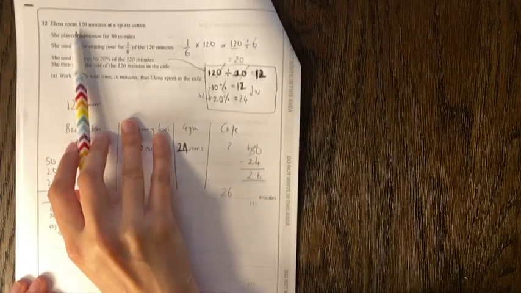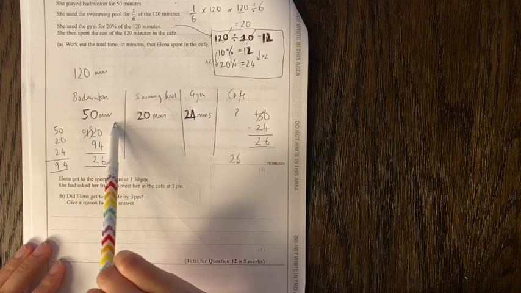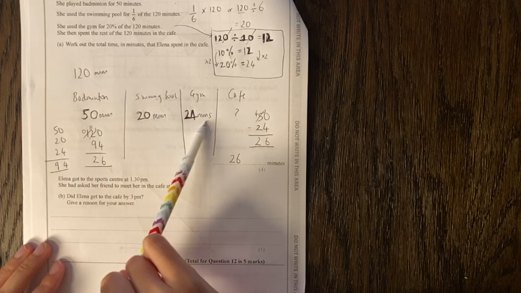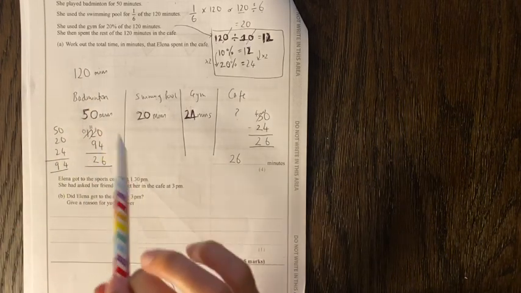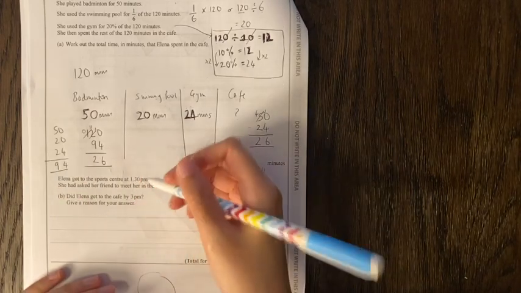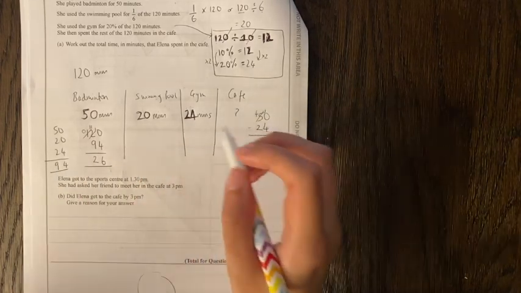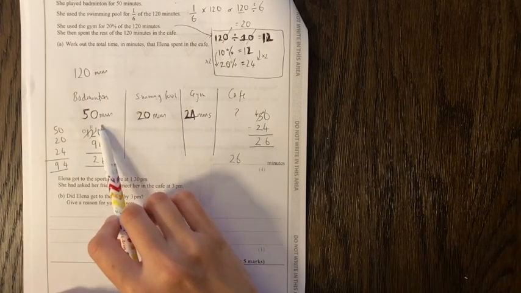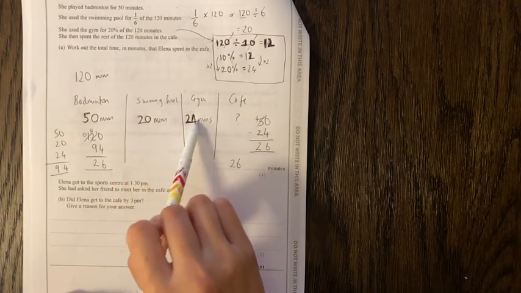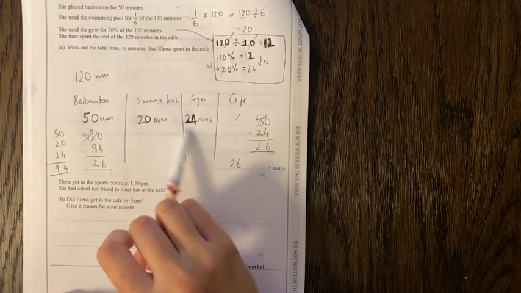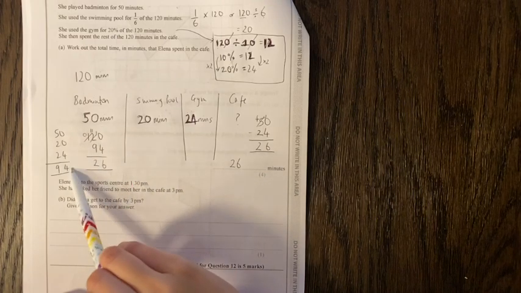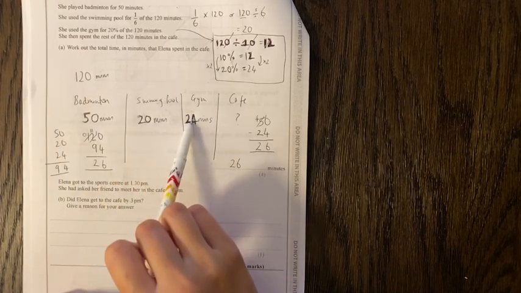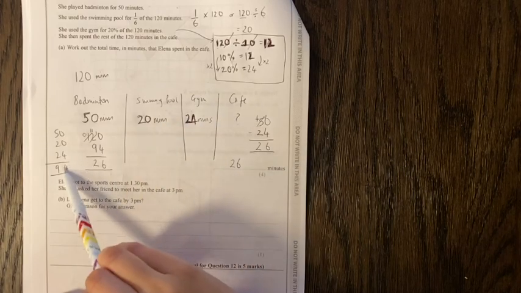She spent 120 minutes at the sports centre. But we need to know how many minutes she spent before she got to the cafe. What time did she get to the cafe? So let's try and work that out. If she got to the sports centre at 1:30 p.m., let's add in the total numbers that we know she spent before she went to the cafe. It's a good job that we did this addition, because our answer will come in handy. The answer to how much time she spent before she went to the cafe is 94.